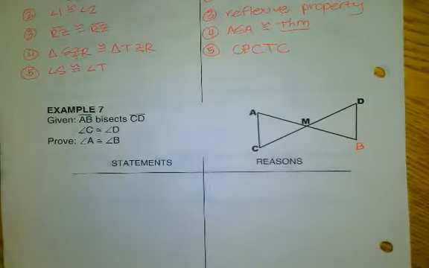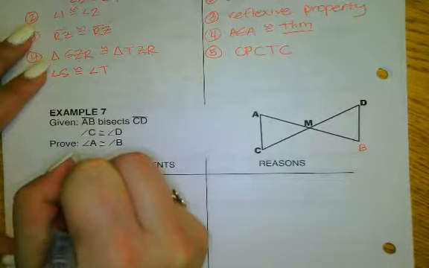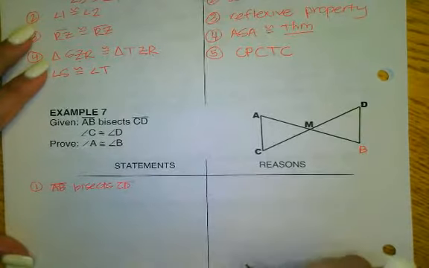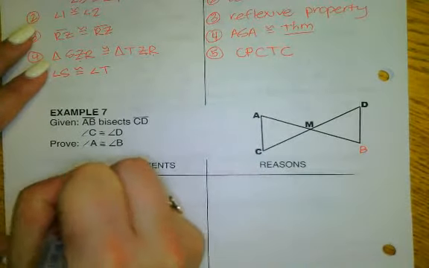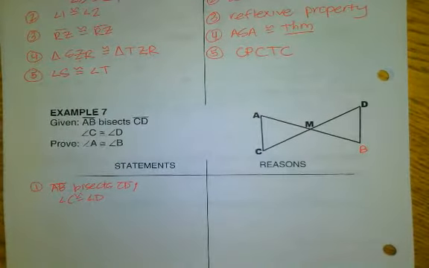AB bisects CD, and angle C is congruent to angle D. So my givens: AB bisects CD, and angle C is congruent to angle D. Oh, this should be given.